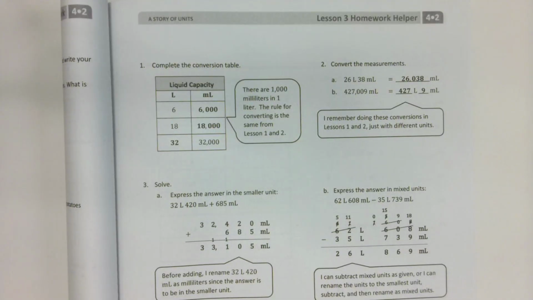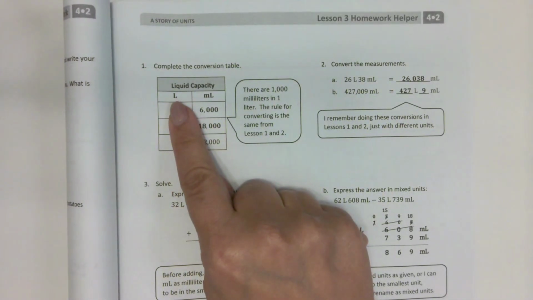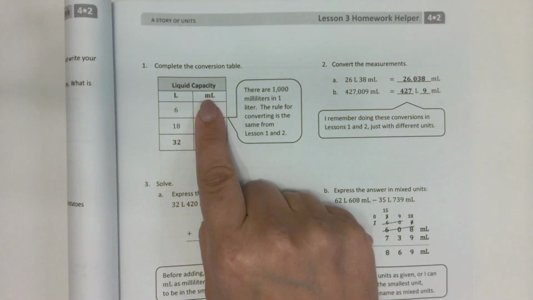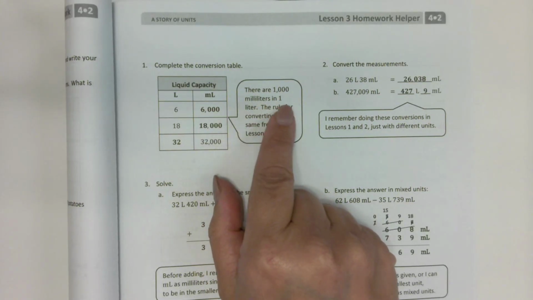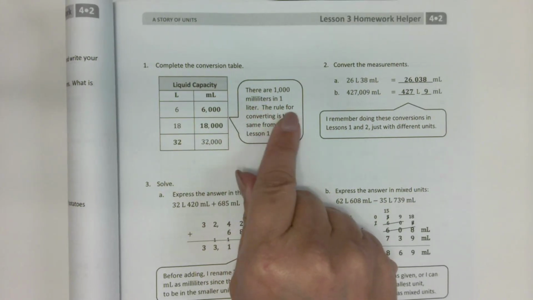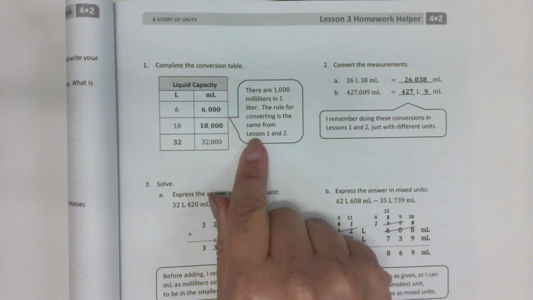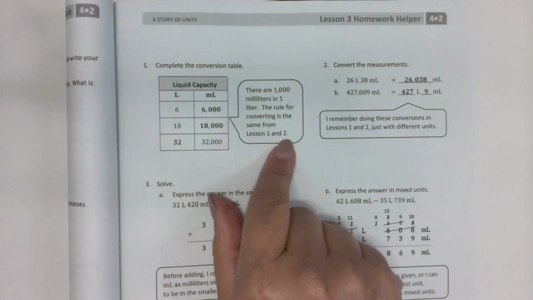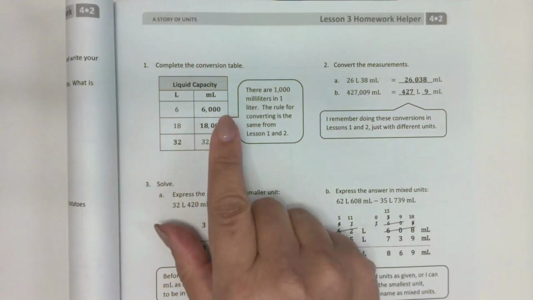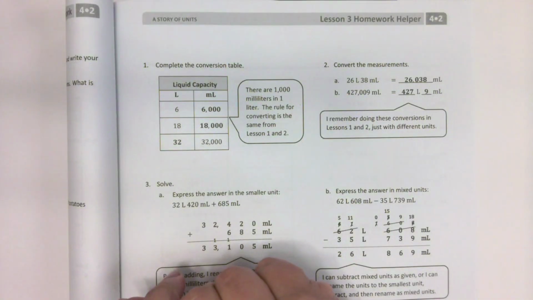This time we have capacity. We have liters and milliliters. There are 1,000 milliliters in 1 liter. The rule for converting is the same from lesson 1 and 2. So it's just like when we did grams and kilograms and when we did meters and kilometers.